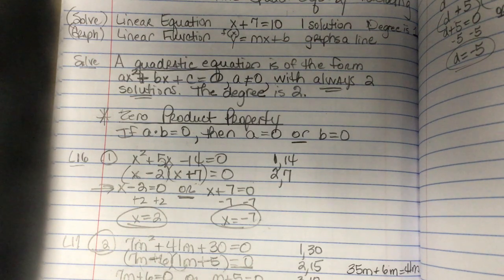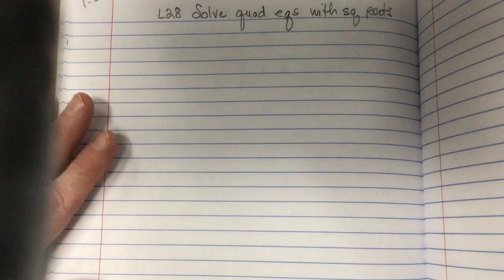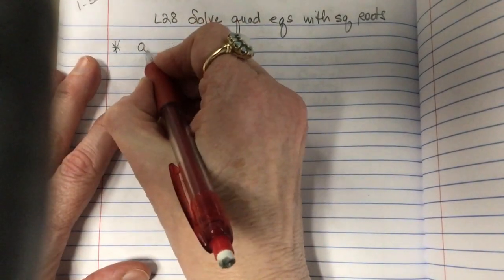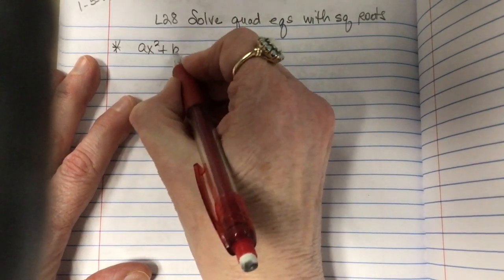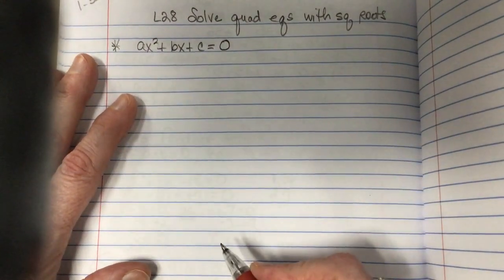We will be getting into factoring on the calculator pretty quick. So that will be something that will help you with your factoring and all the arithmetic that we do. So remember, a quadratic looks like, it's just called quadratic form, ax squared plus bx plus c is equal to 0.